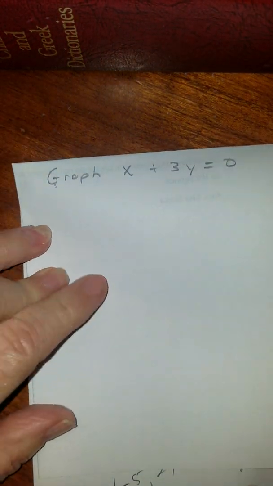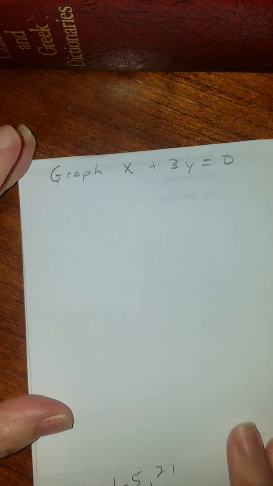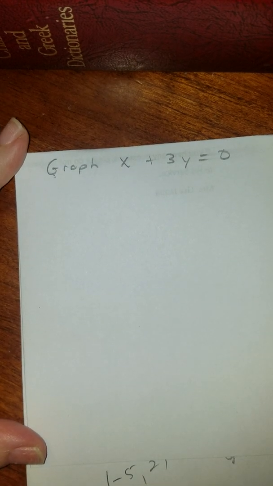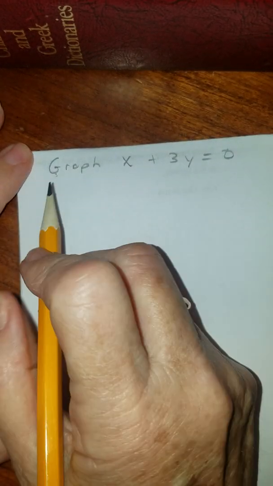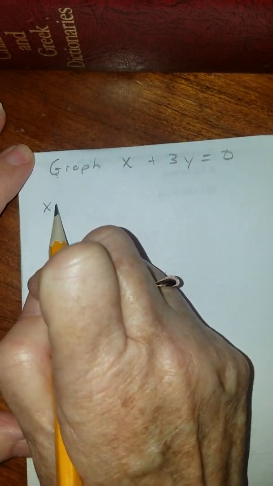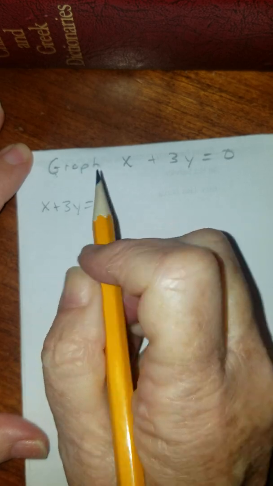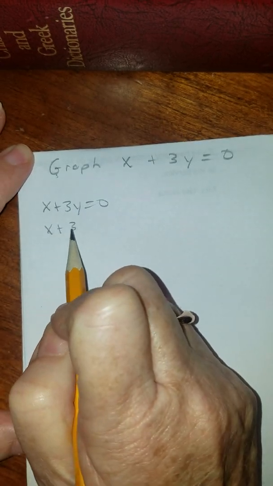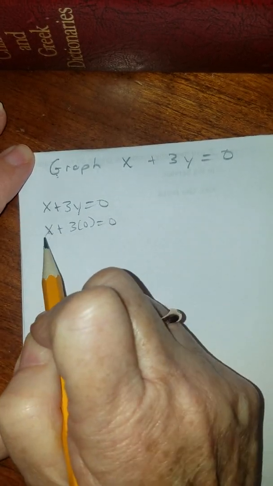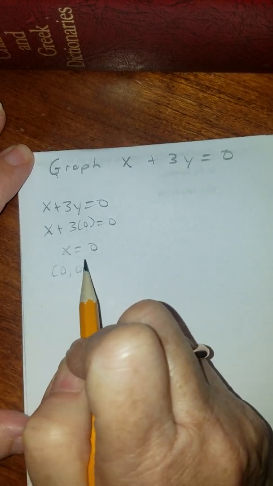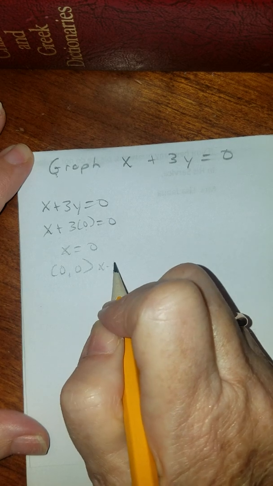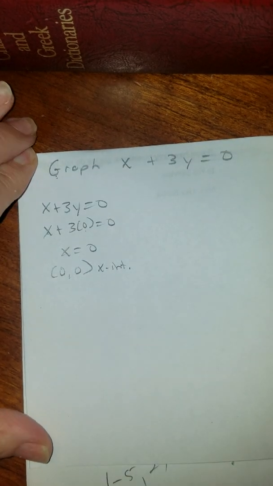Let's look at one more example. Here we go. It says graph x plus 3y equals 0. All right. So, again, I want to find my x-intercept. When I find my x-intercept, that means I'm making y 0. Well, this is 0, so x equals 0. So my x-intercept is 0, 0.